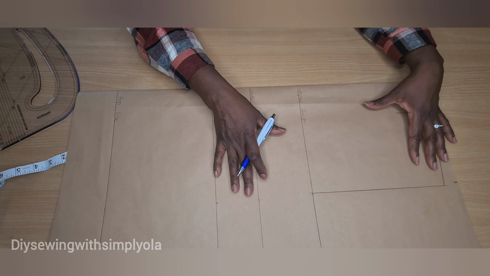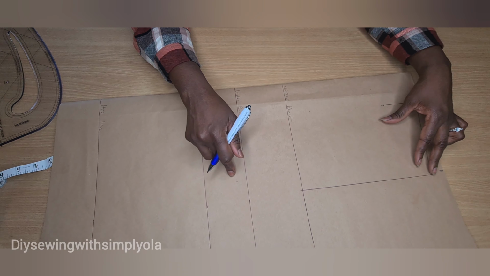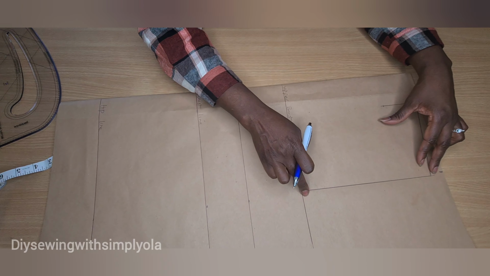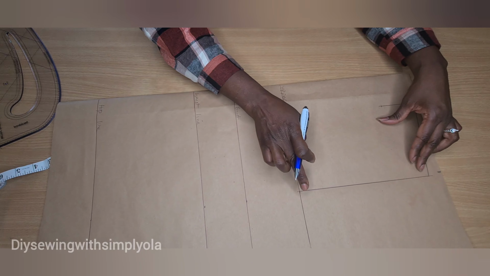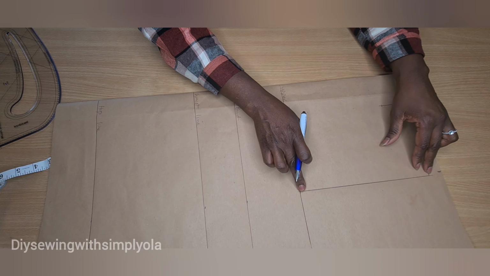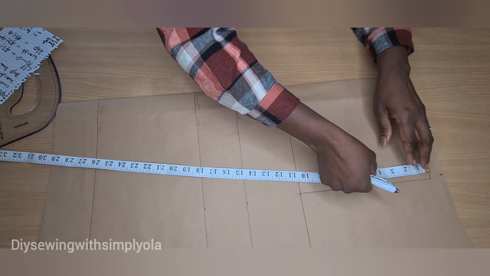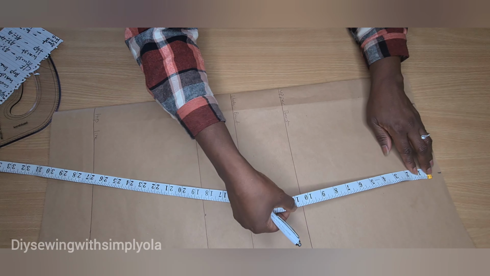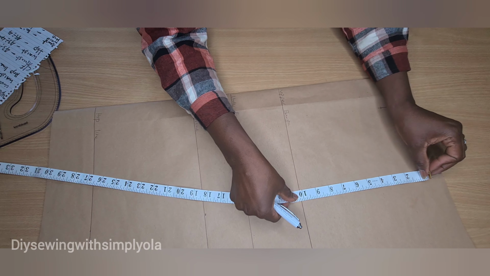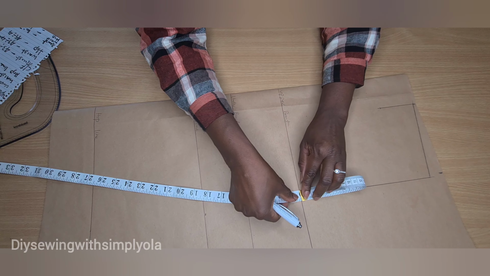So after you put in that straight line, just go ahead and do your horizontal line, and that is exactly what I did there. You can see the straight line. Those are my horizontal lines, representing my upper bust, under bust, waistline, and hip line. So go ahead and do the same thing.